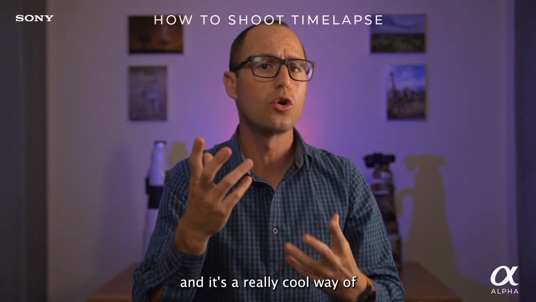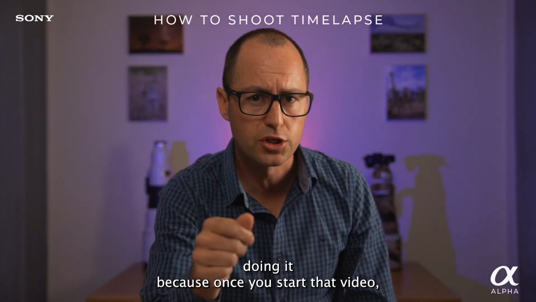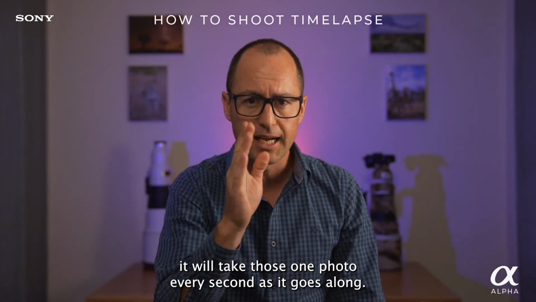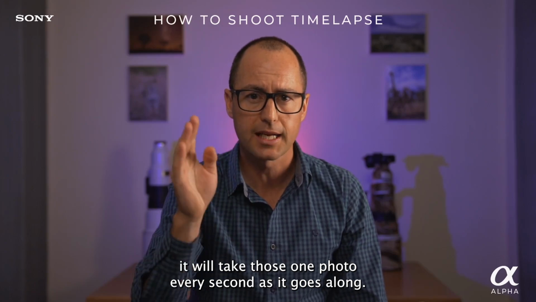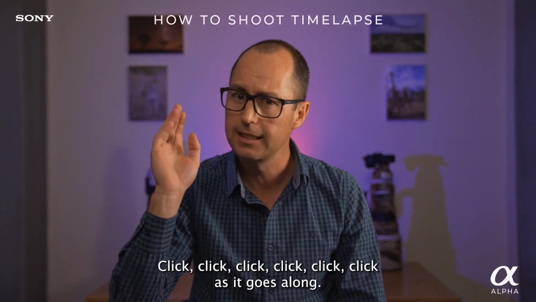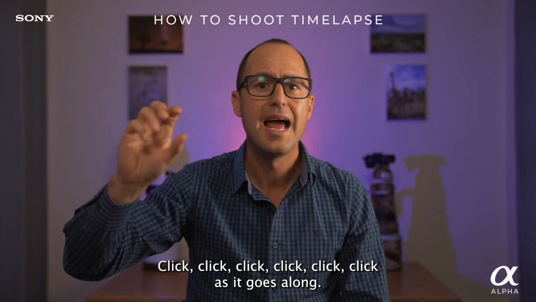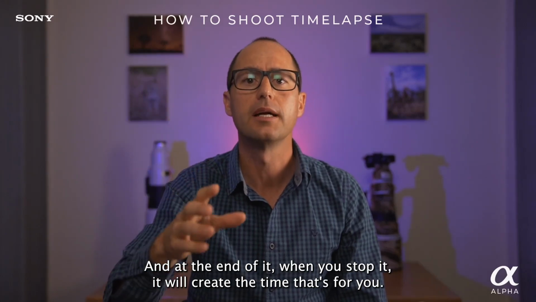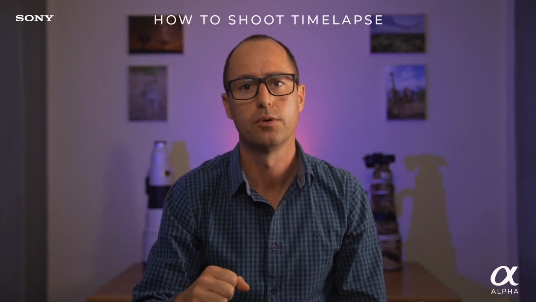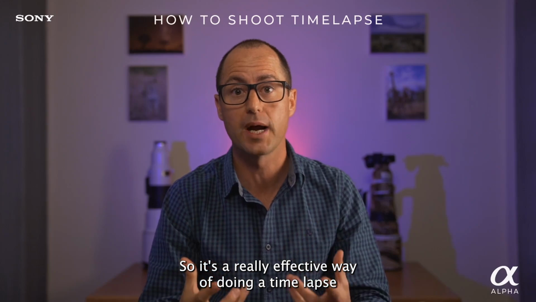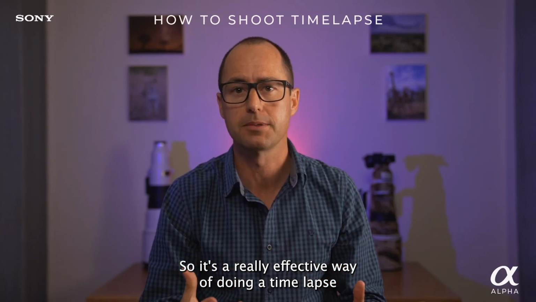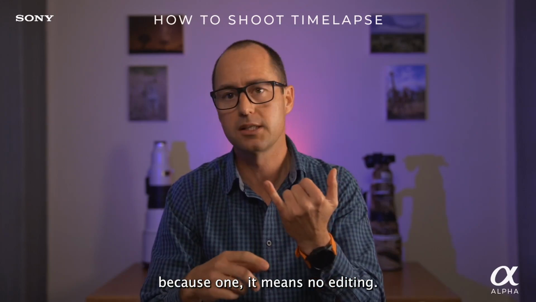And it's a really cool way of doing it, because once you start that video, it will take 1 photo every second as it goes along, click, click, click, click, click, click. And at the end of it, when you stop it, it will create the time lapse for you. So it's a really effective way of doing a time lapse, because one, it means no editing.